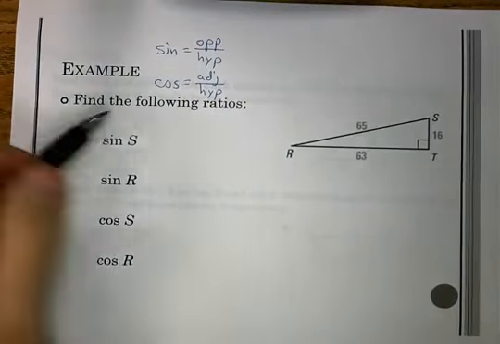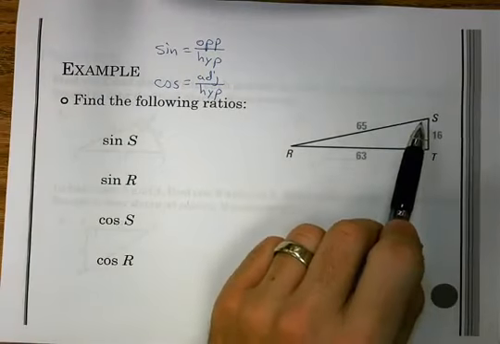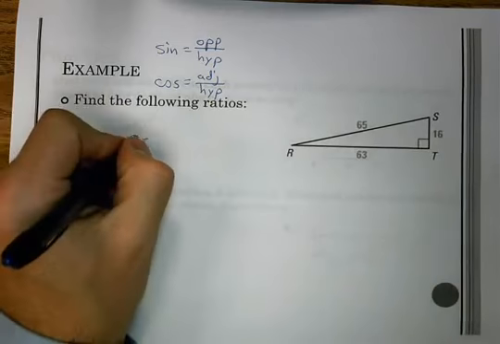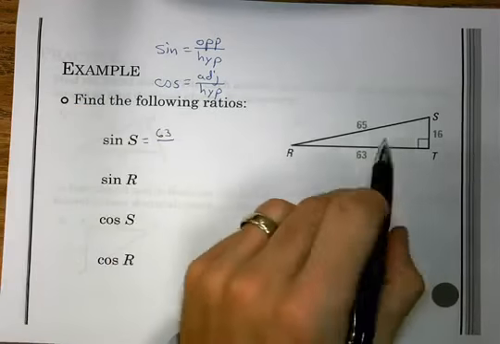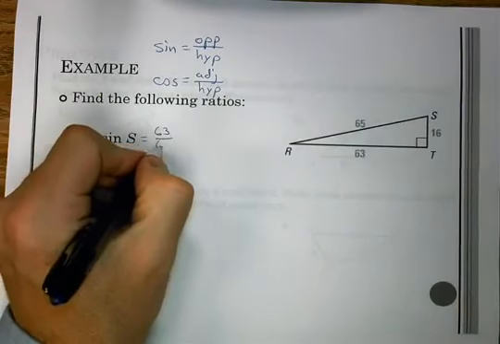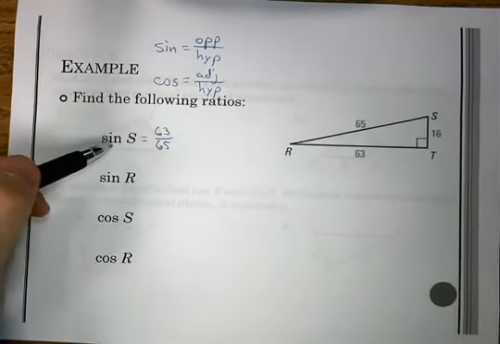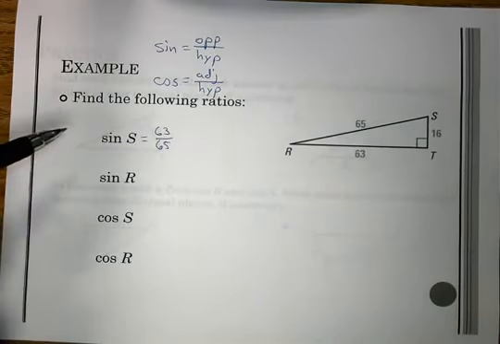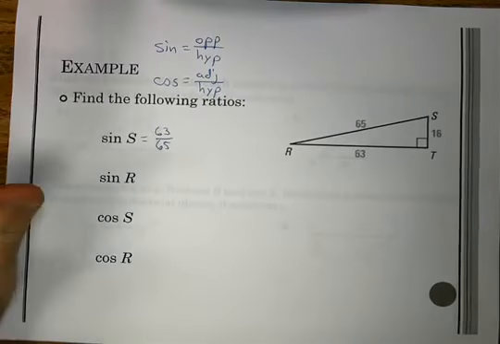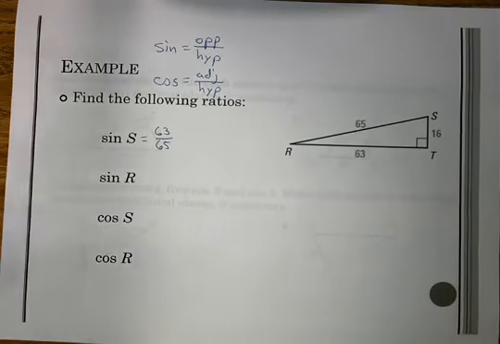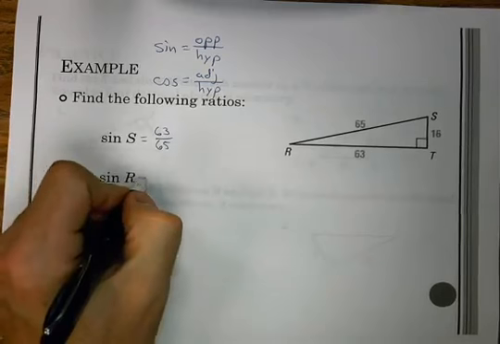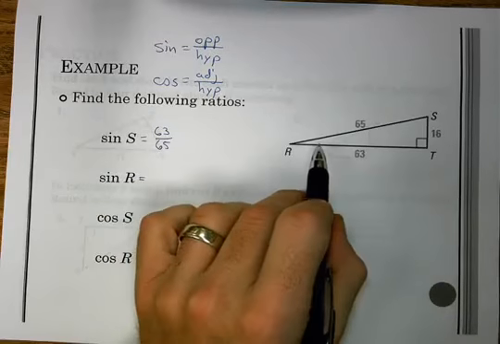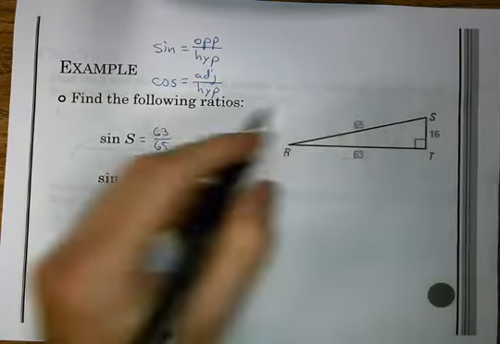So if I look at sine of S, the opposite of S is 63. And the hypotenuse to S is 65. So we could say that sine of S is the ratio of 63 to 65. We'll just leave it as a fraction for now. If it asks for it as a decimal, we could just divide and have a decimal. Sine of R. Opposite of R is 16.